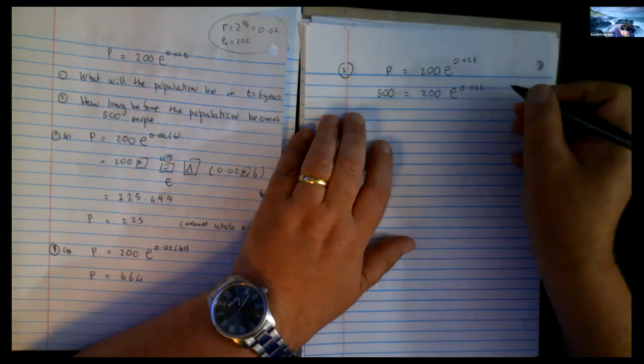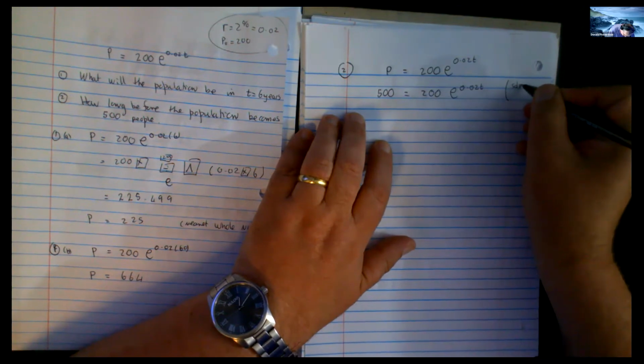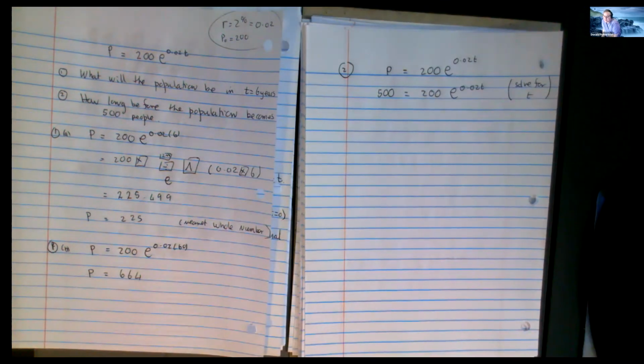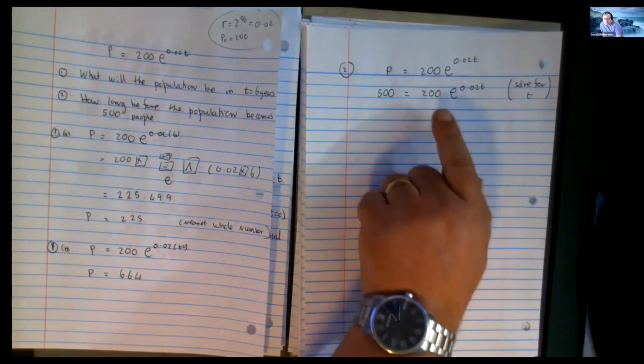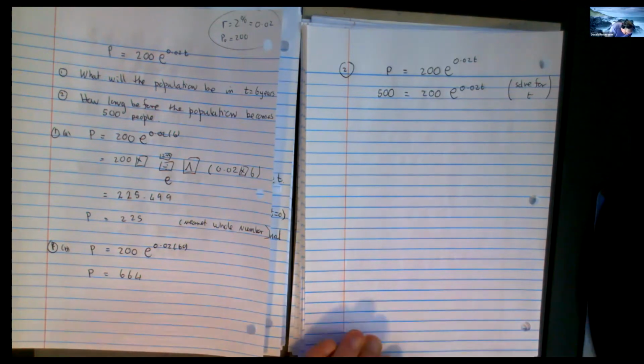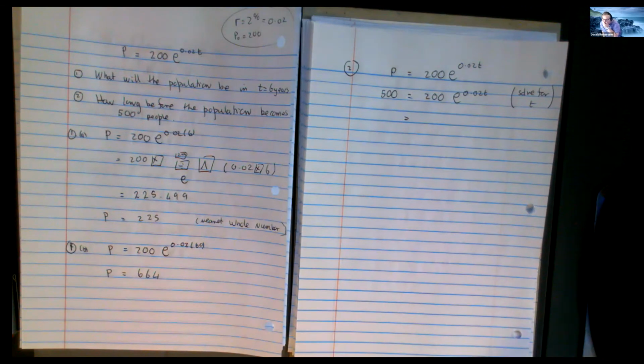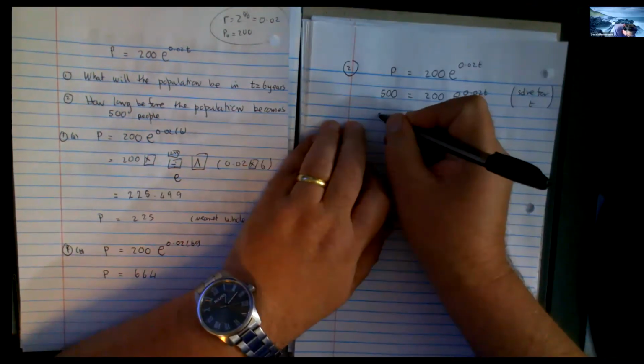And what we're going to do is solve for t. We are going to solve an equation. It's an exponential equation because it's got e to the power in it. And as long as you do it to both sides, it's okay. But we have to make sure that we do things in the correct order. What would you say would be the first thing I should do to both sides here? Could you divide by 200? That's exactly what you should have done, yes. You nailed it.